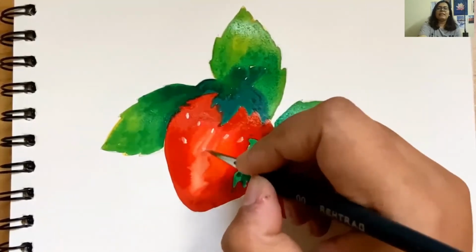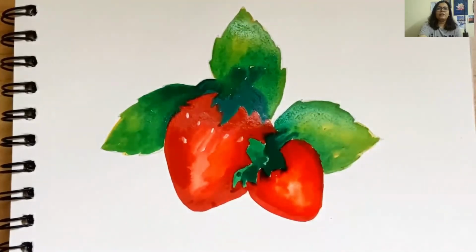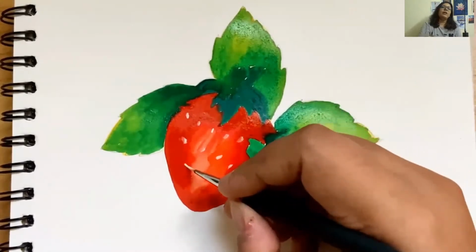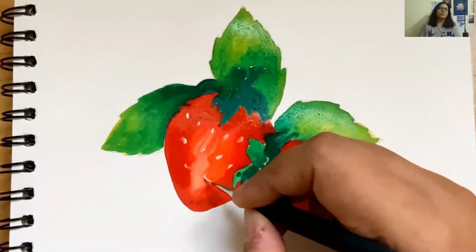Everybody has seen these tiny dots on strawberries, right? These are little markings on strawberries. So we'll just draw these dots like this using our white color and our thin brush.